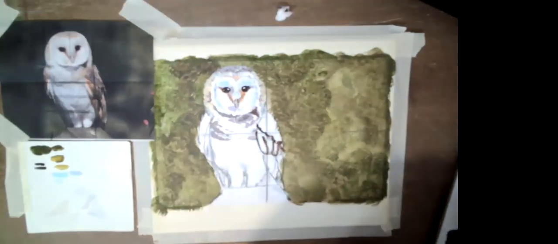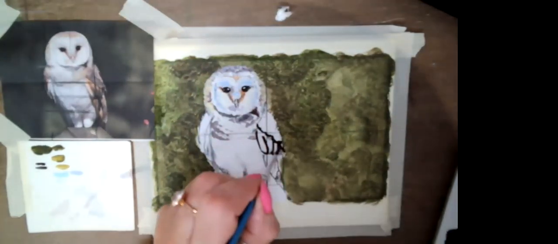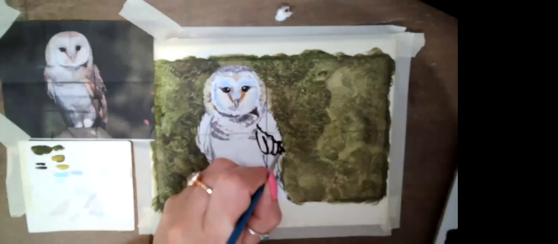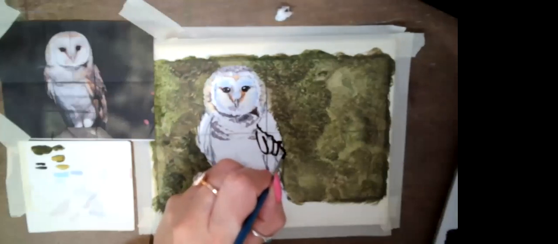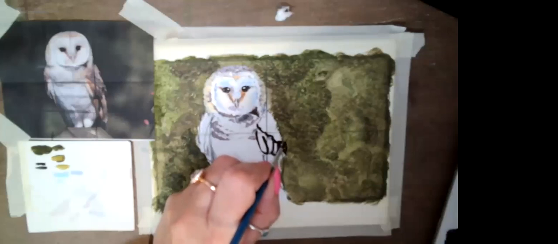I'm bringing this wing out a little bit because I've just realised it's not quite in the right place, and that's just popping that in there.